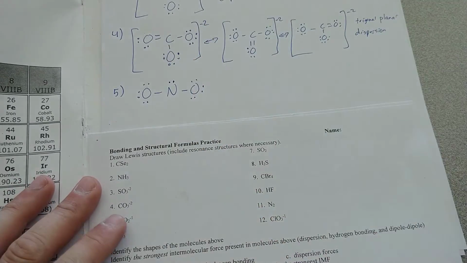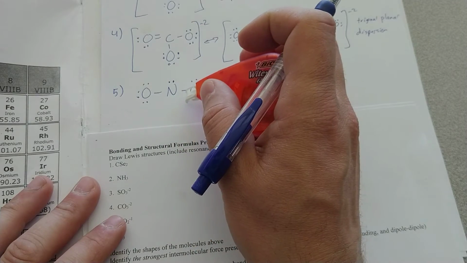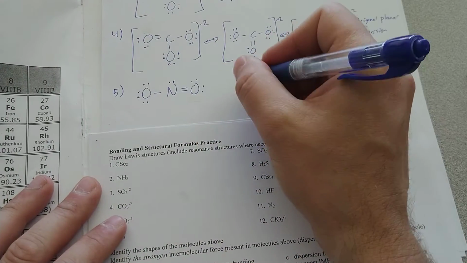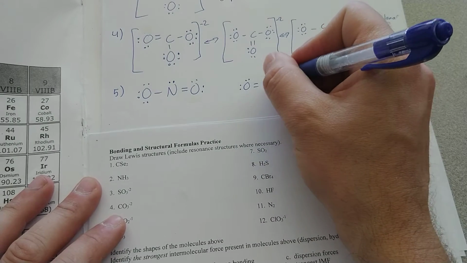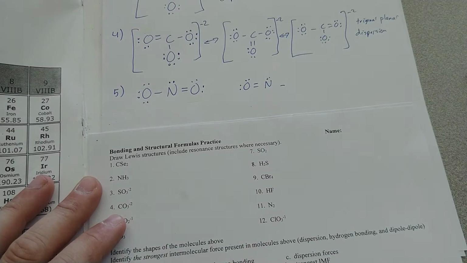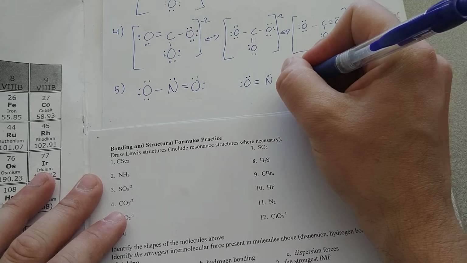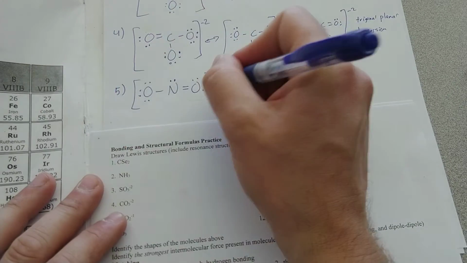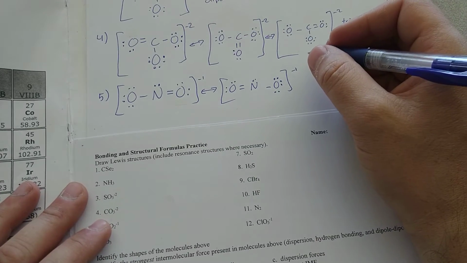Now this nitrogen is short a pair of electrons. So it can borrow a pair from either one of these oxygens. So it could borrow from this oxygen over here and make a double bond, or it could borrow from the oxygen on the left side and make a double bond. So put some square brackets and our arrows for the resonance structure. We'll also add the -1 charge.